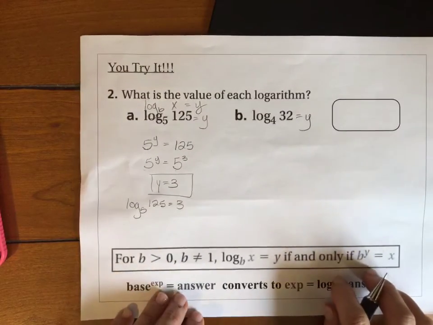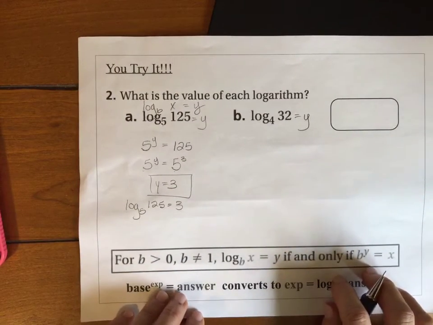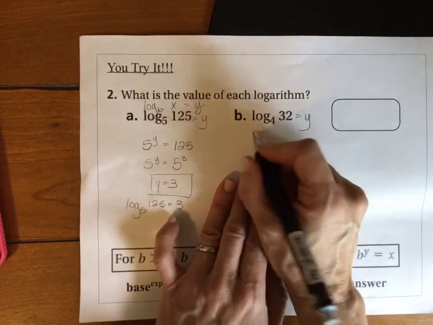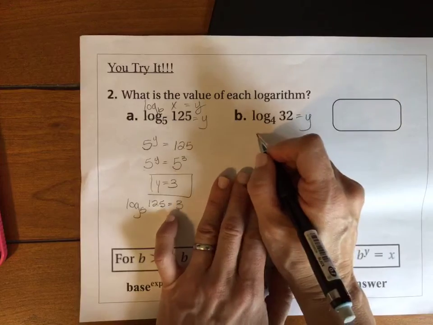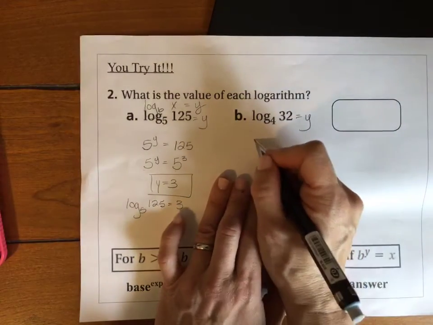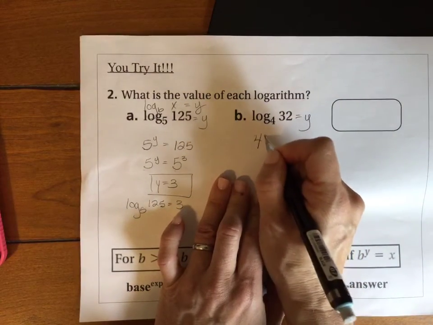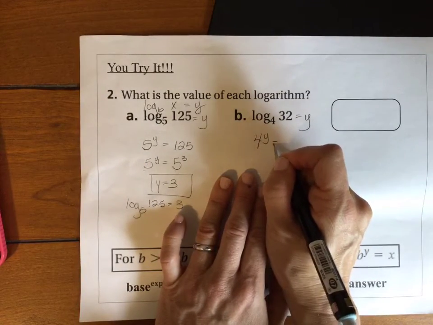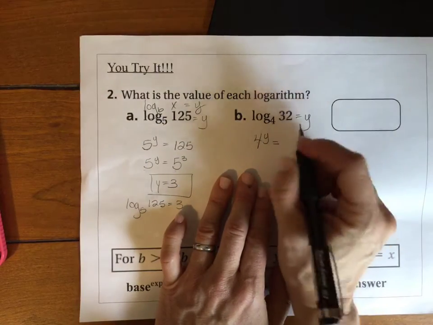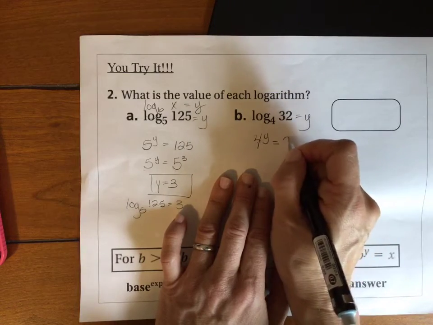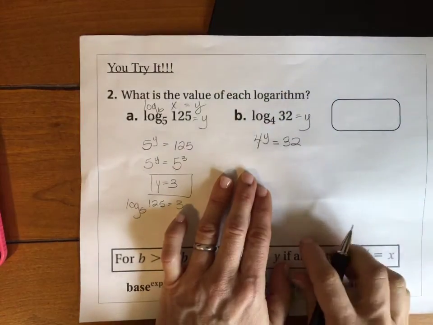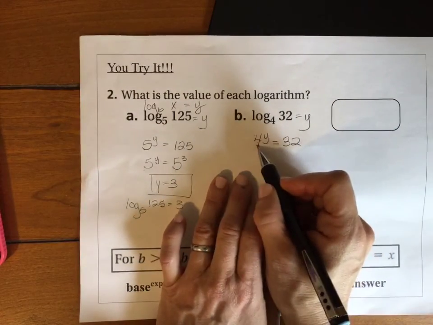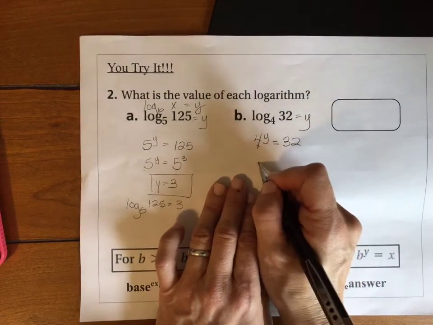I can do that again with this one. Maybe you want to pause and see if you can do it first and then come back and check my work. But just for sake of video length and how long it takes for me to upload, I start by writing it in my exponential form. So base is attached to my exponent, and then it equals 32. Well, there's no way to write 32 as base 4, so I must need to turn this to base 2.